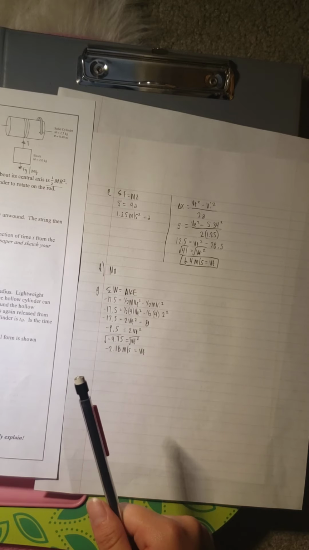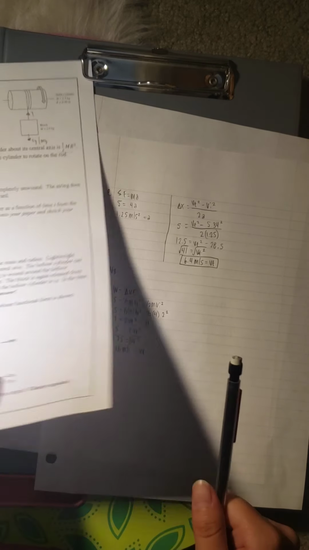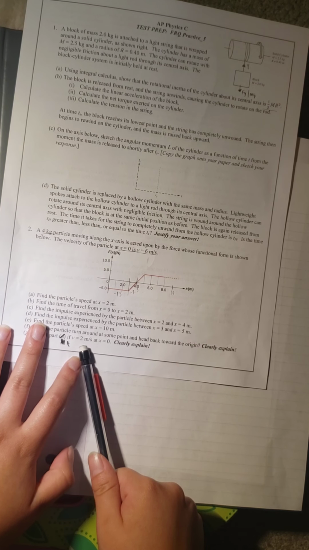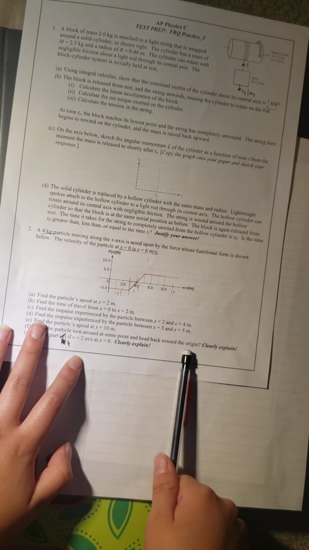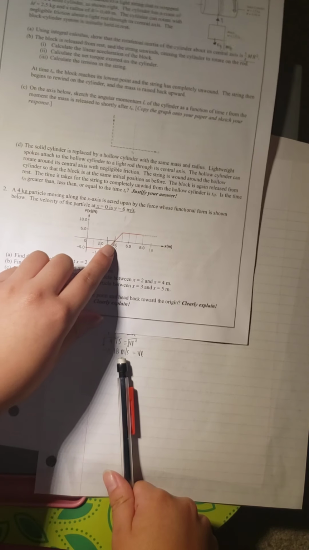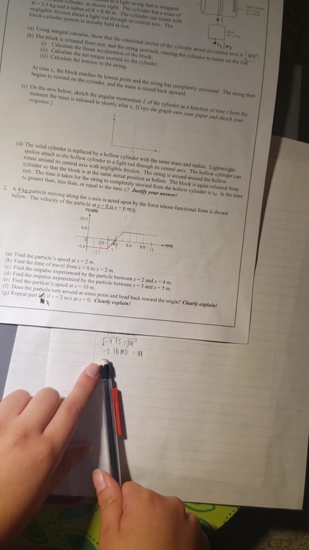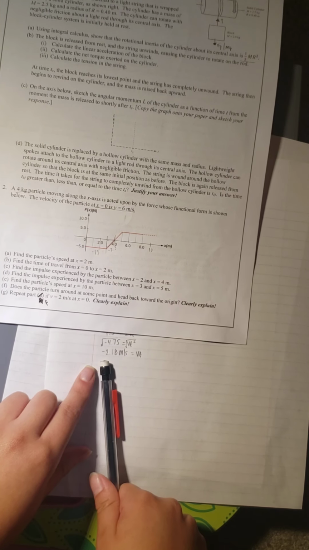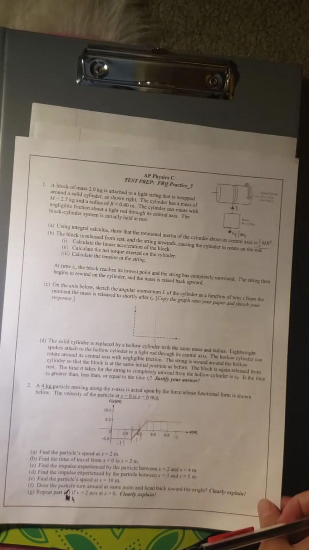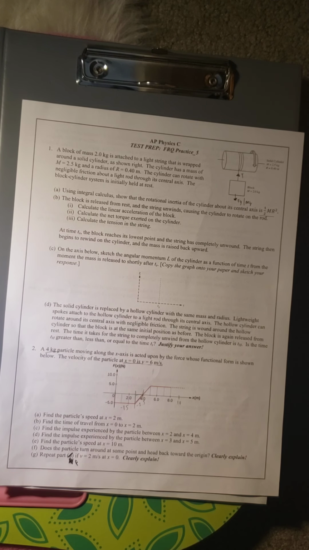When it is negative, that means it is going left. So it started at 2 meters per second, positive, going right, but now here, when we are at the 4 meters, it is going left. So that tells us that the particle has indeed turned around. And that concludes FRQ 2.